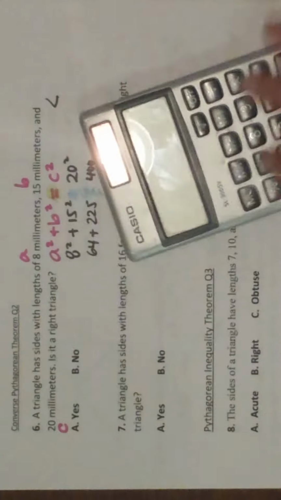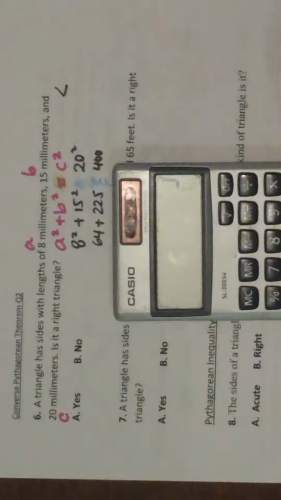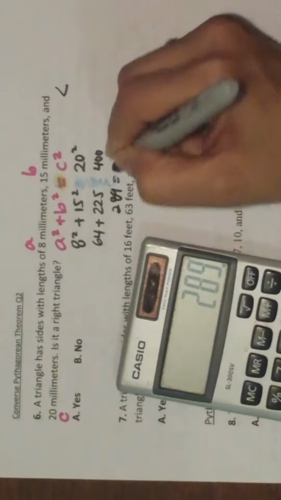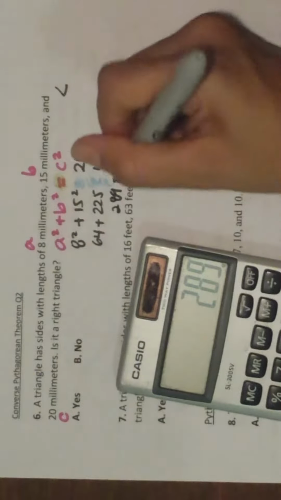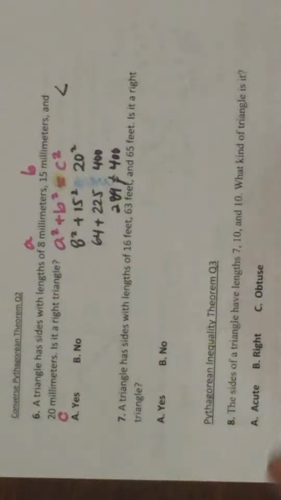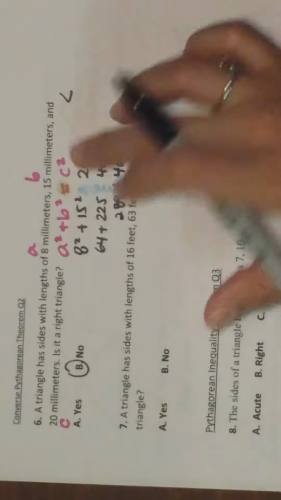All right, so 64 plus 225 is 289. Is 289 equal to 400? No. It is not equal to 400. So is it a right triangle? No, it's not. Because a squared plus b squared is not c squared.